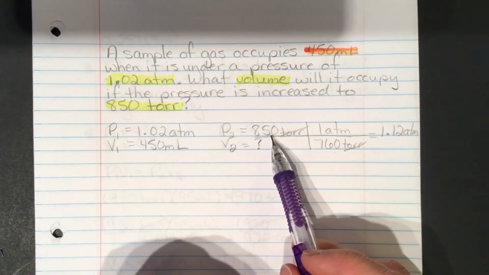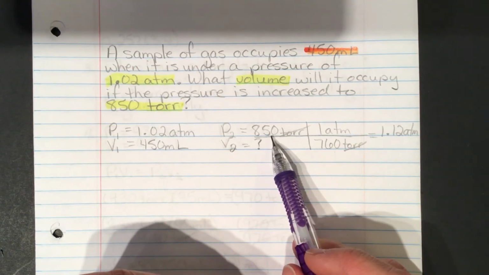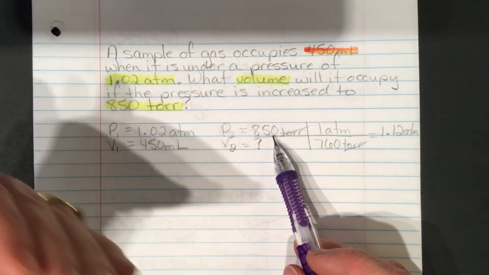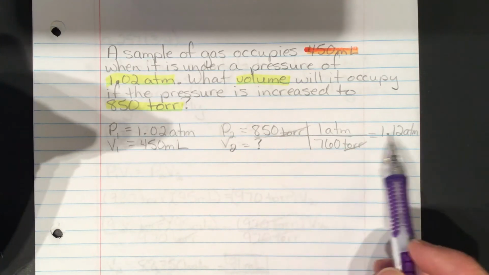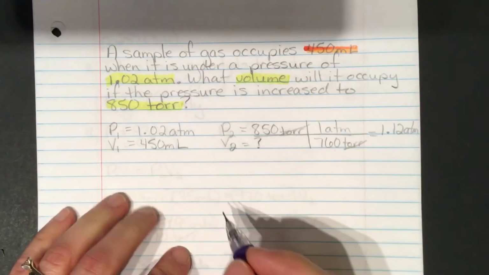And also, here, probably 2 significant digits, but I can wait until I'm done with my problem. I always want to carry through one more significant digit until I'm done. So that's why this number is 3 significant digits right now.